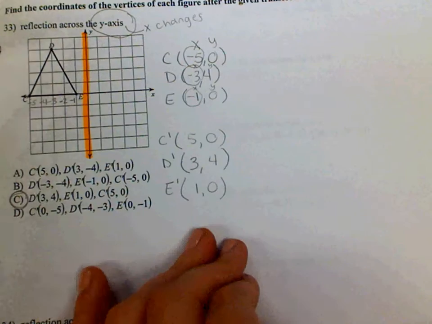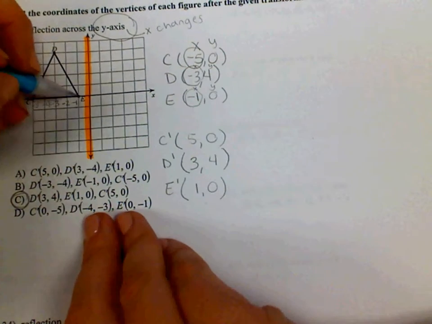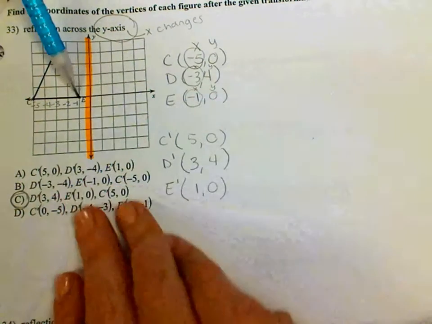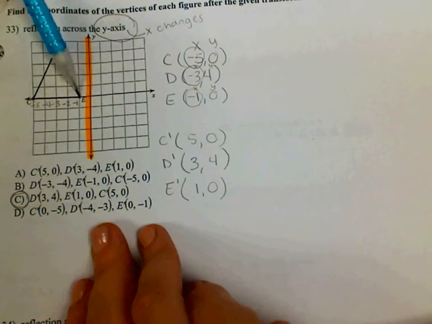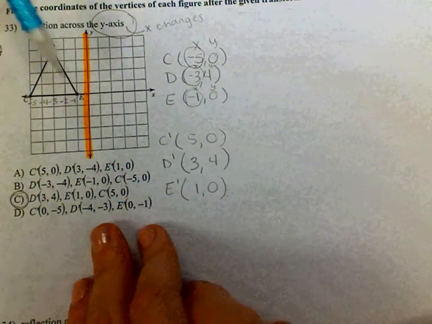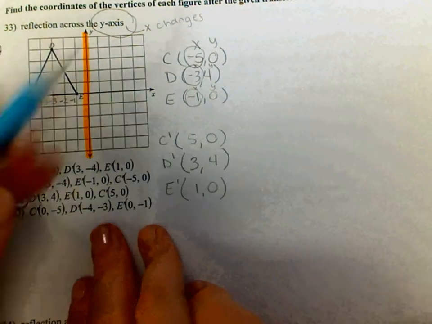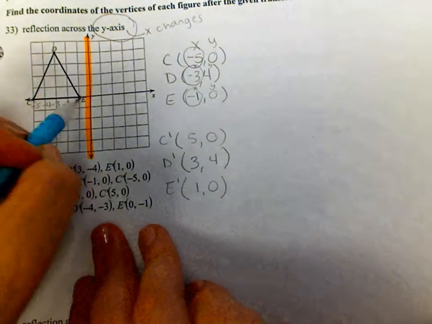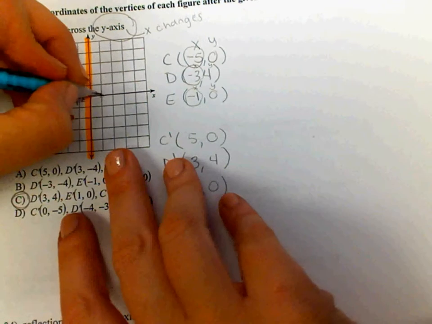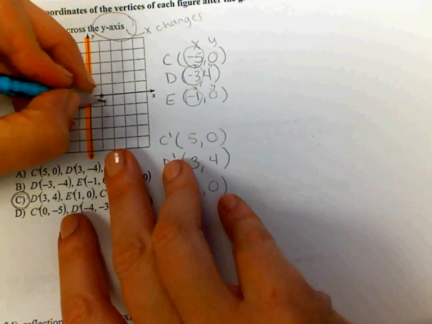Let's also graph it just to see if we are correct. Okay, so reflecting across the x-axis, every point needs to be the same distance from the y-axis. Sorry, did I say x? I meant y. The y-axis. So E is 1 square to the left of the y-axis. So when we reflect it, it needs to be 1 square to the right.